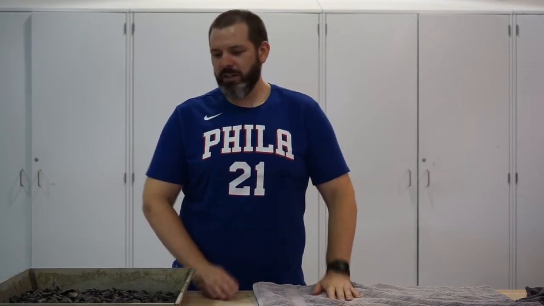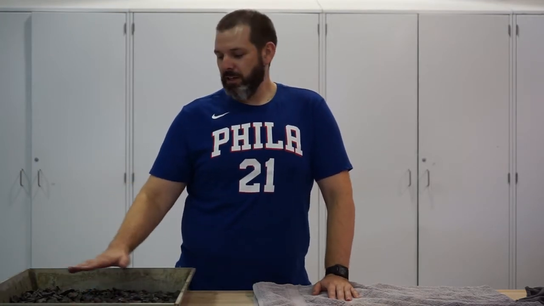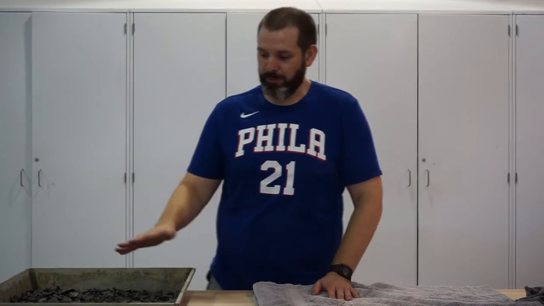Okay, today we're going to determine the specific gravity and absorption of coarse aggregate. So when we do a concrete mix design, all aggregates are assumed to be in the saturated surface dry condition. What that means is the outside is dry, but all internal voids are filled with water.